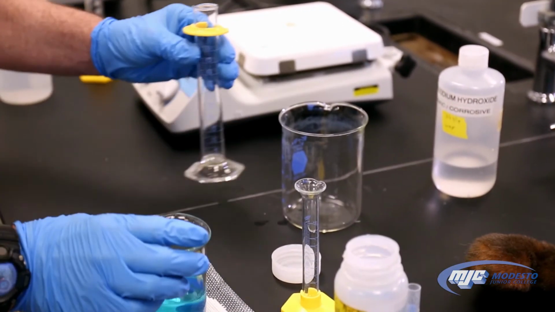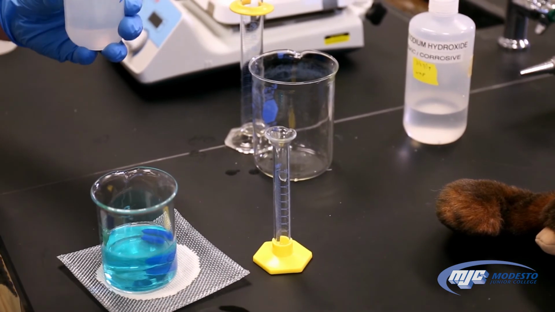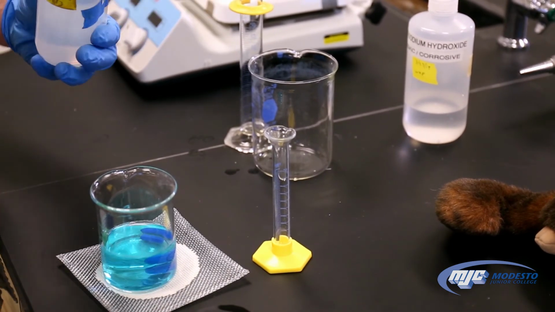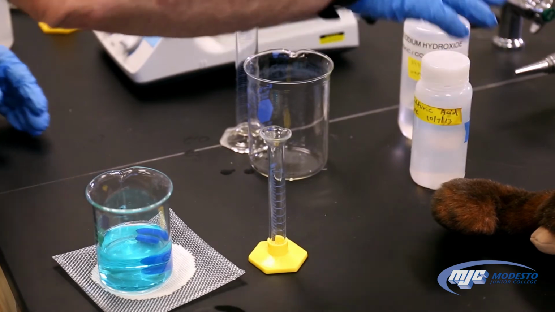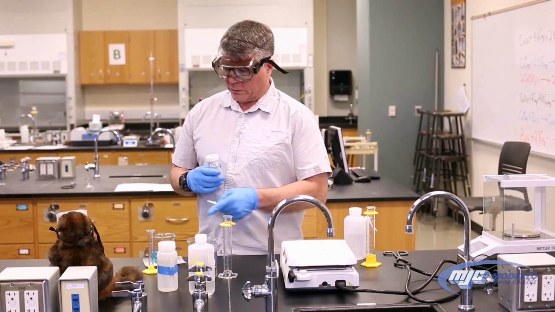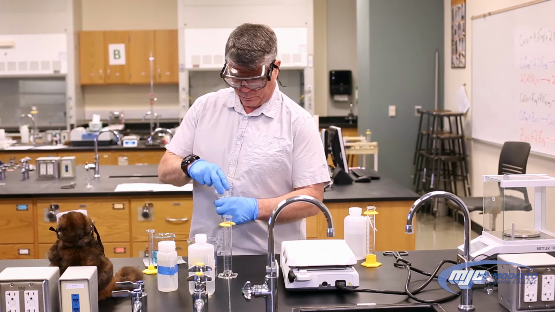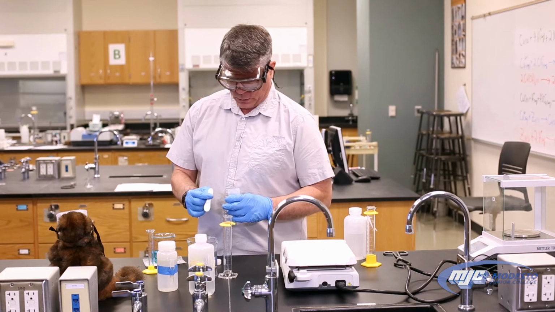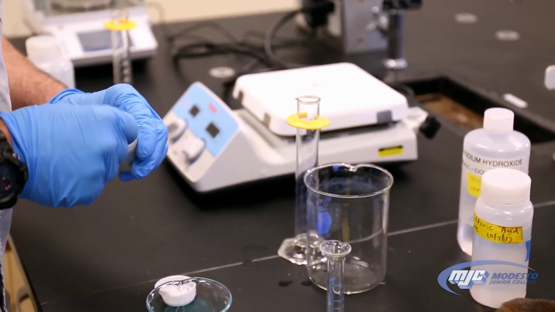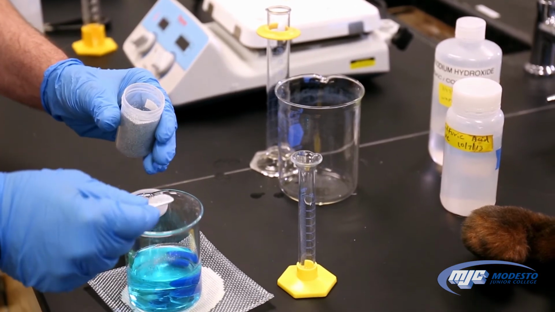So now, guys, where we are at is we have the copper(II) ion up into solution, and we want to pull it back down as solid copper metal. To do that, we're going to add some zinc. Remember, zinc's going to donate an electron to the copper(II) ions, reforming the copper metal. So we just take about a scoop of this stuff right here, put it in.